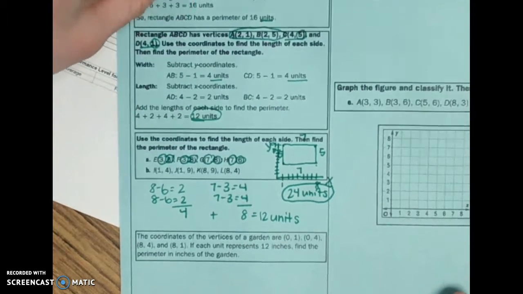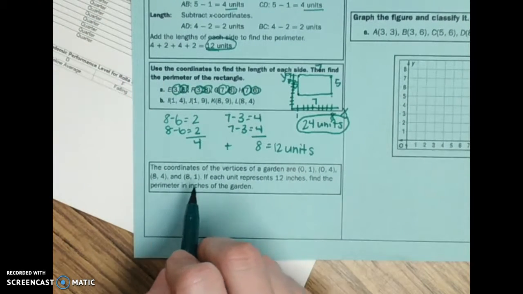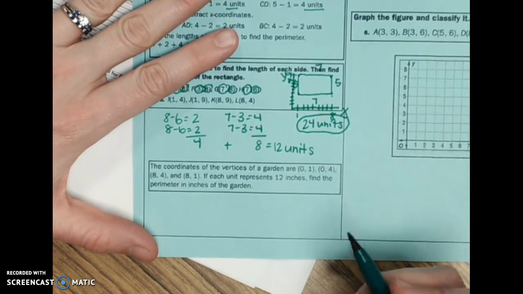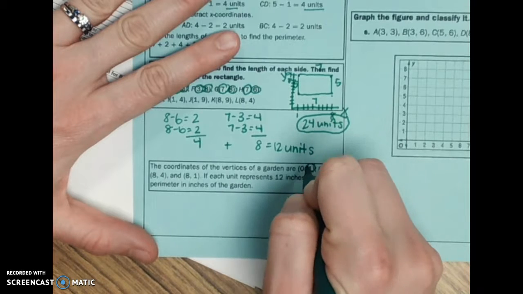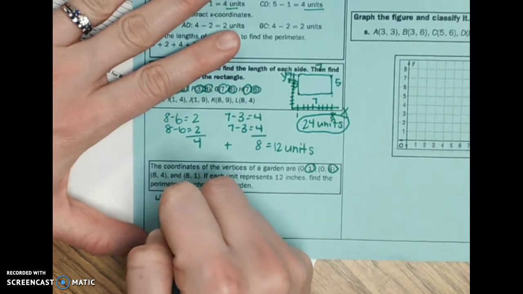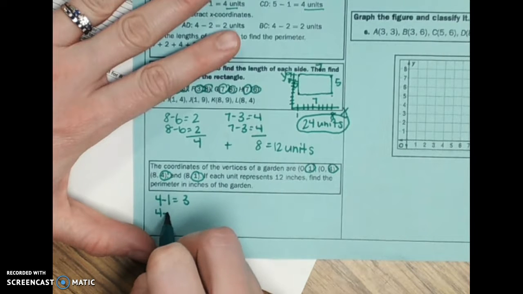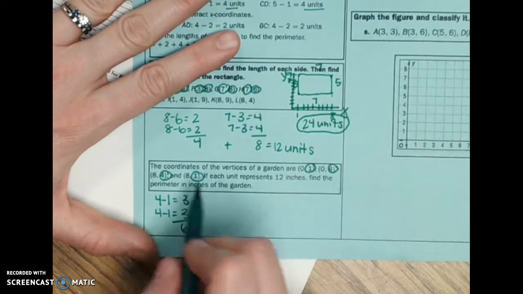We'll do another subtraction one down here on the bottom so I can show you how to do that. The coordinates of the vertices of a garden are 0, 1, 0, 4, 8, 4, and 8, 1. So I'm going to start by doing my y's. So I have 4 minus 1, because the biggest number has to go first. And then 4 minus 1. And that's 6.